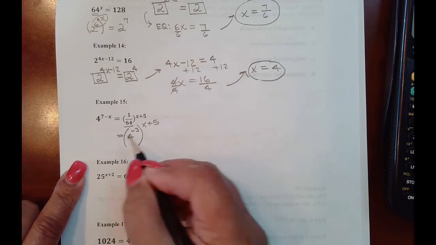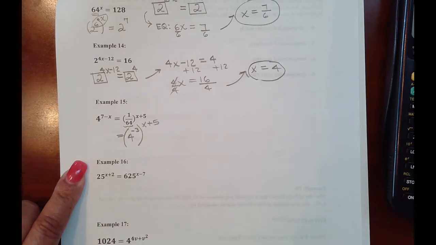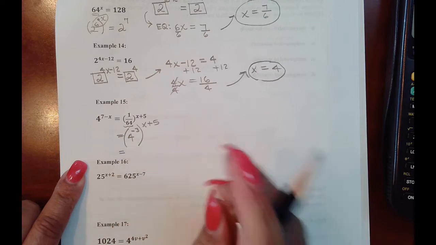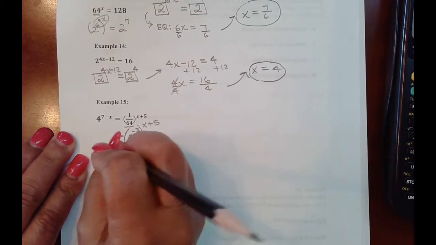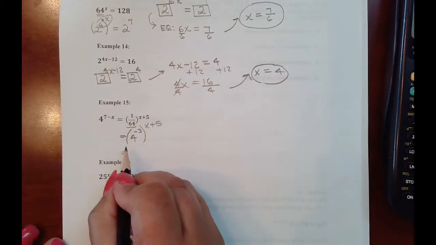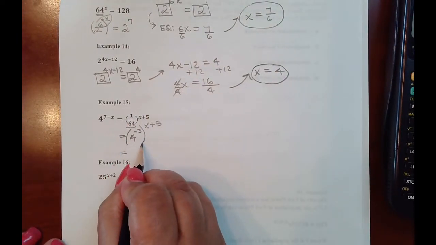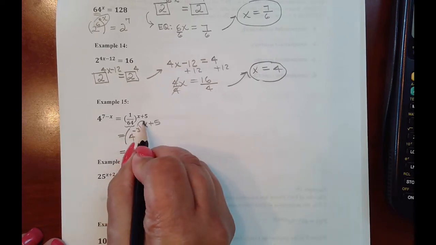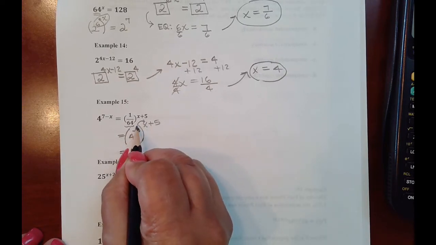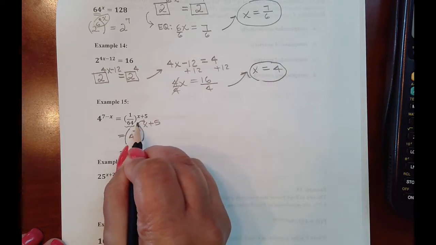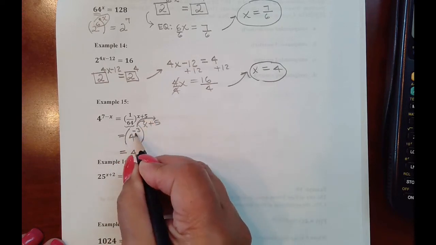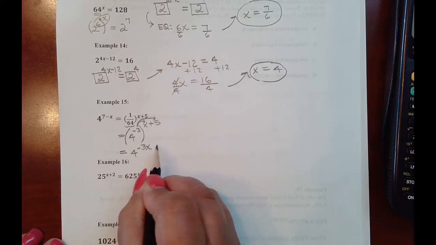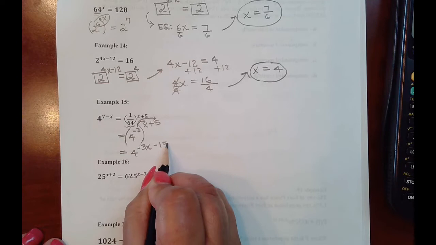So we've got a double exponent here, and anytime you have that, you want to use power to a power so that you just have a single exponent rather than one power on top of another. Okay, so this is going to be now 4 to the negative 3 times x. You're doing power raised to another power, which calls for multiplication of this power with this power. So that'll be negative 3x minus 15.